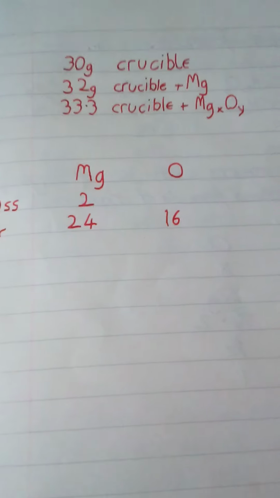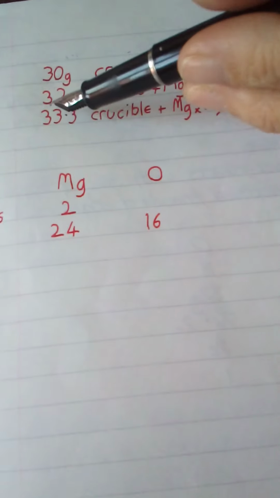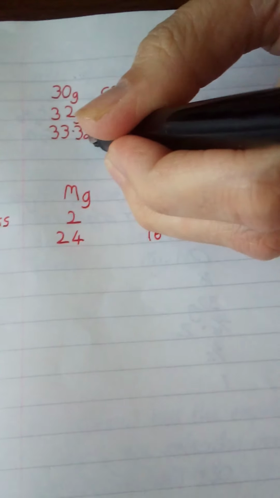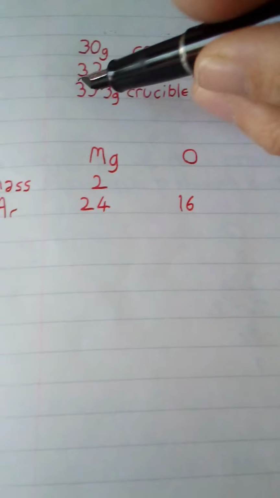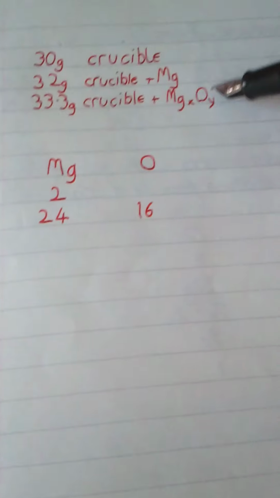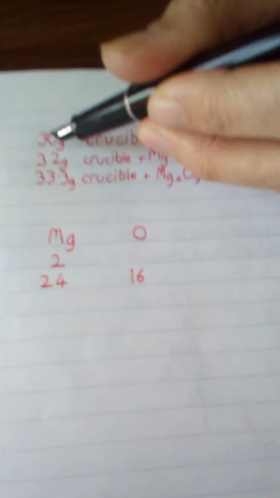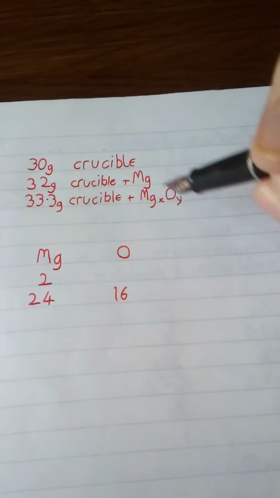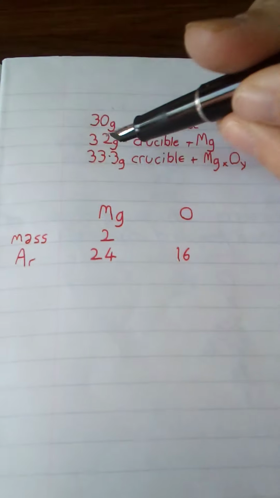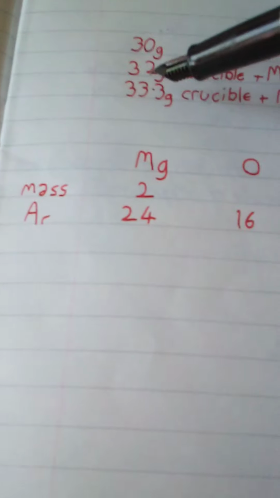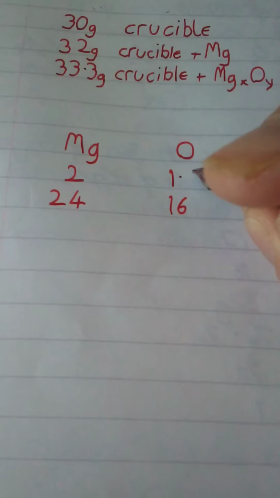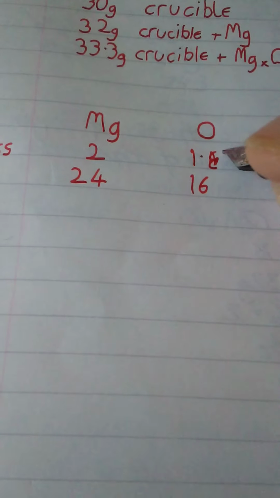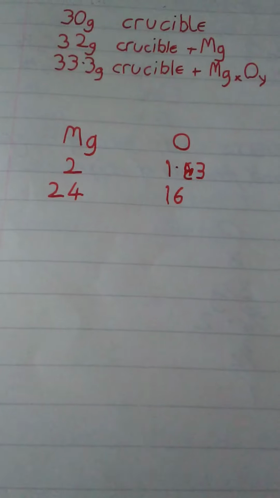So, 33.3 grams minus 32 will give us the... so I've made 3.3 grams of magnesium oxide because that's minus the 30. But I only want to know about the oxygen, so I'm going to take off the magnesium as well. So 33.3 minus 32 gives me 1.3. Okay, sorry, doing this upside down.